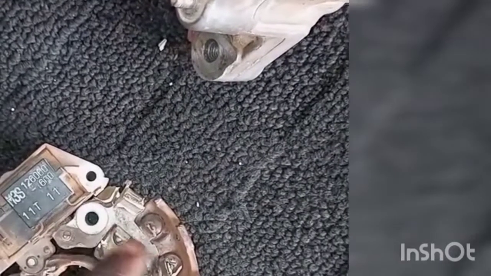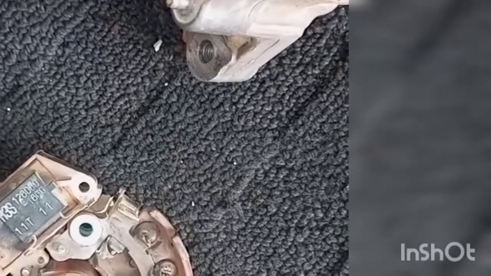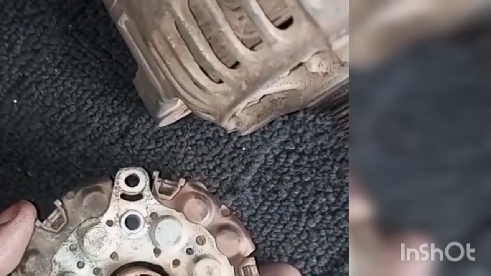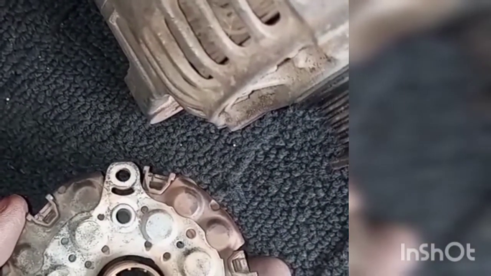Not forgetting that the diode plate, when it receives too much AC from the internal alternator, then it means that it will have to burst. So that is it, chap, with the alternator and the regulator part.